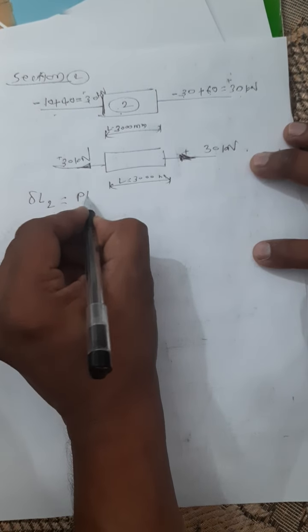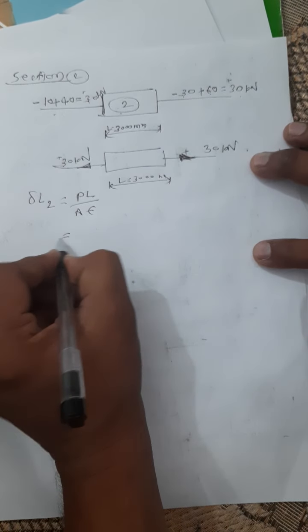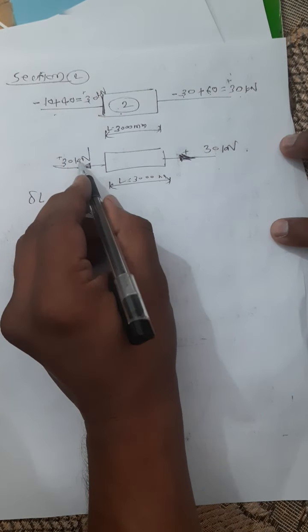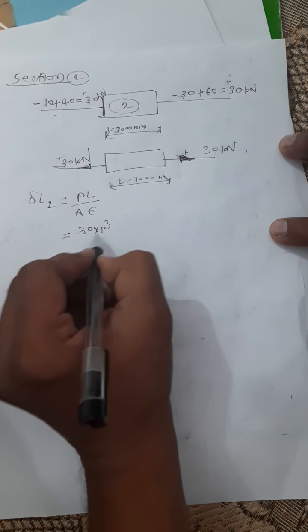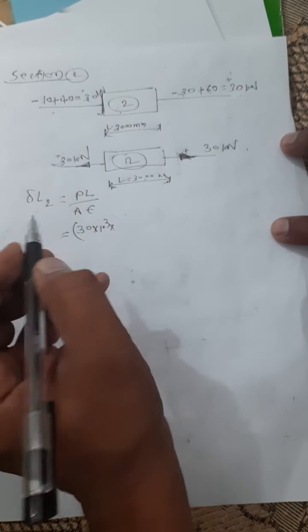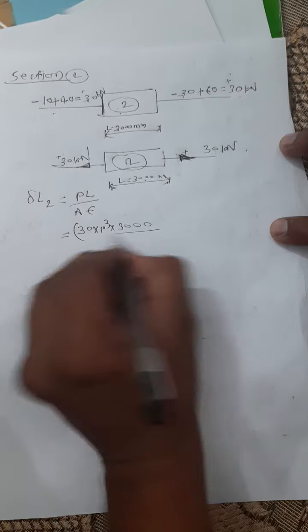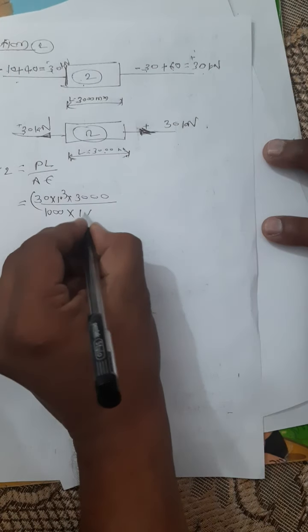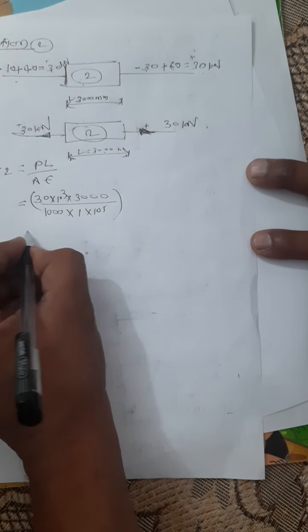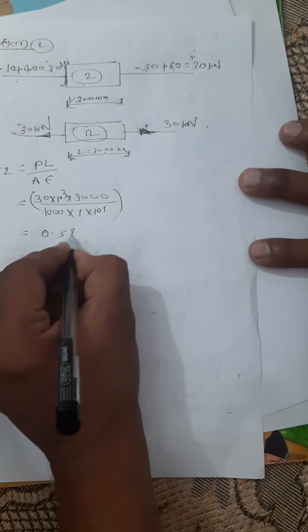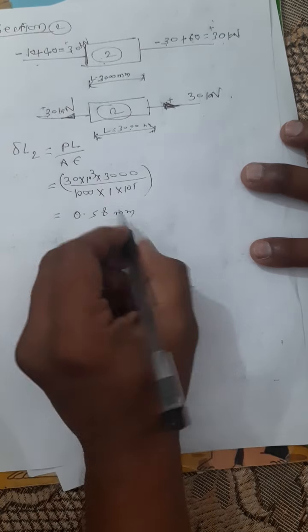So we know the formula: change in length equals PL upon AE. So P, how much P? 30 kN, having value 3 into L of this section number 2, the length of section number 2, 3000. Area remains the same, 1000, and the next modulus, you know how much? 1 into 10 raised to 5. So after solving, you will be getting the answer, 0.58 something mm. Calculate these things.